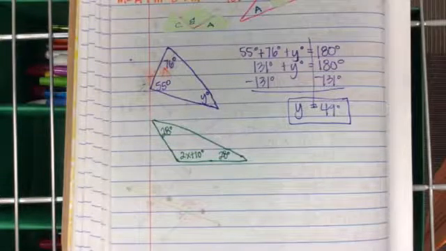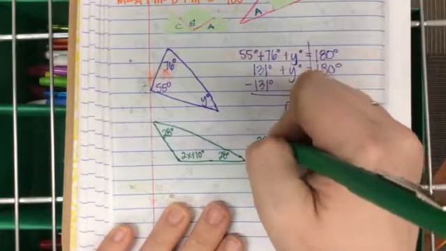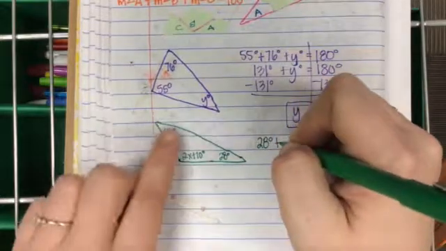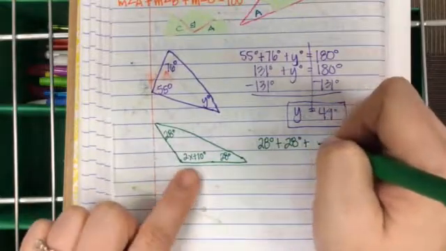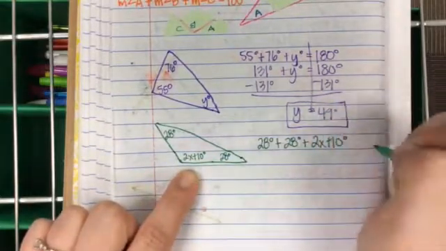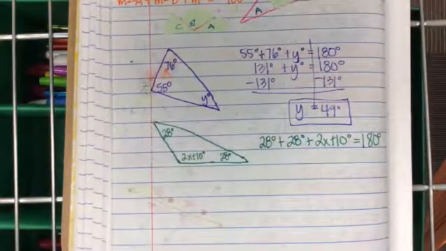It's the same setup, right? It's a triangle. And we know that all three angles in a triangle have a sum of 180 degrees. So I'm going to add 28 degrees plus 28 degrees plus 2x plus 10 degrees. And it's always going to equal 180 degrees because that's the rule.